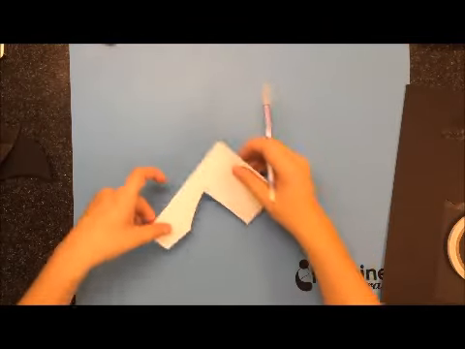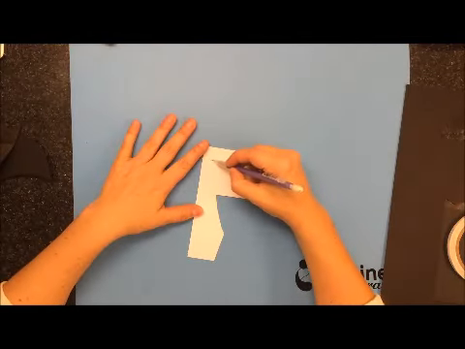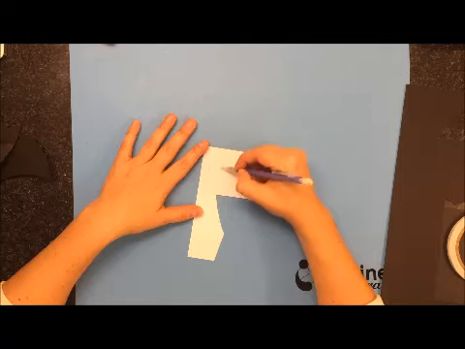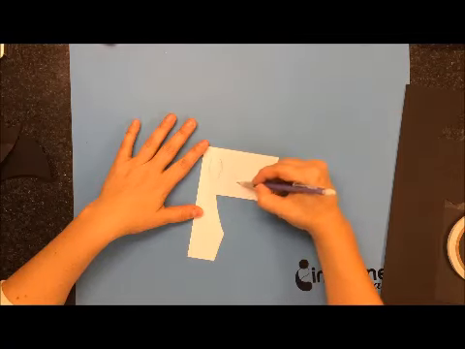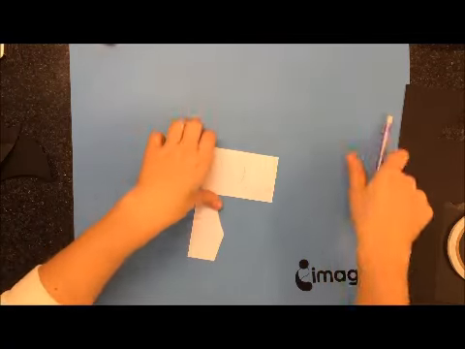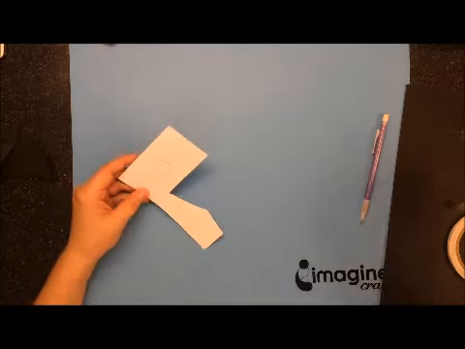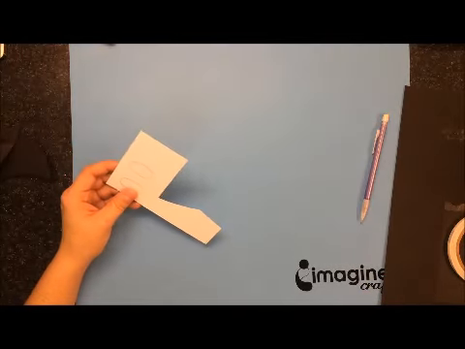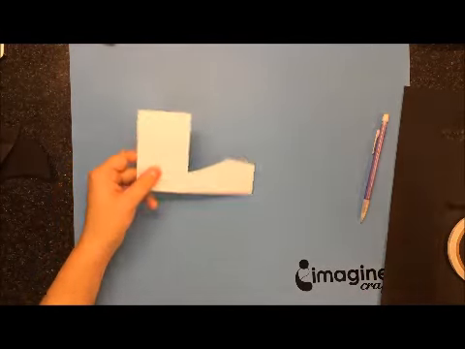So what I've done before, I did a trial one, is I just draw some eyes. And these are going to be way too big, but scissors. These will work.